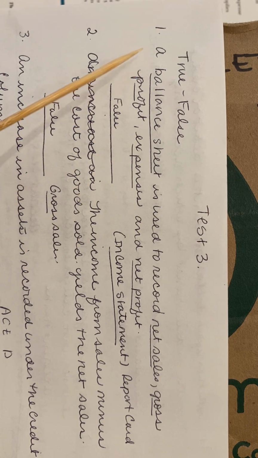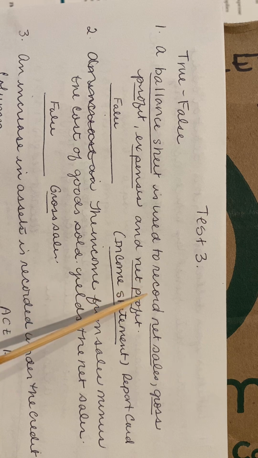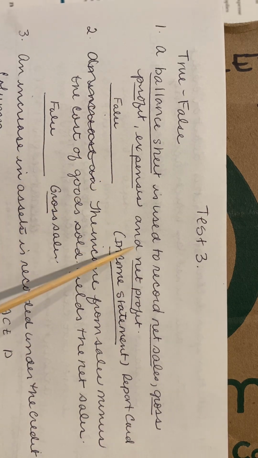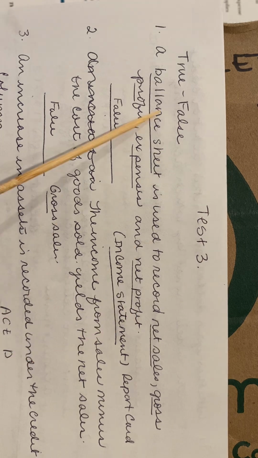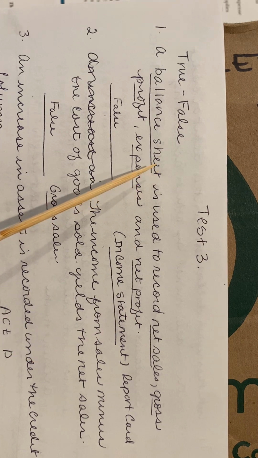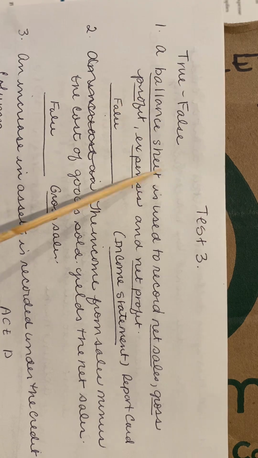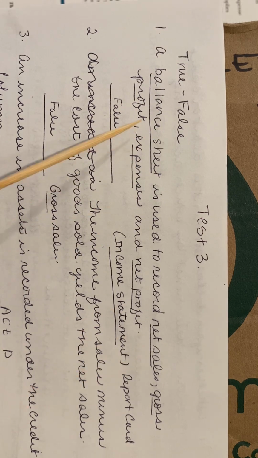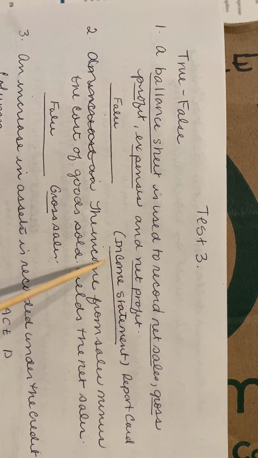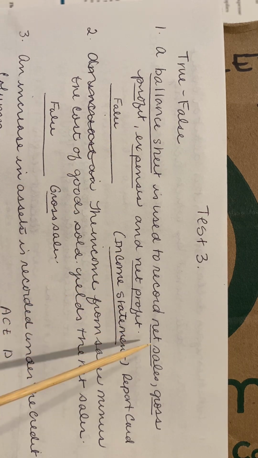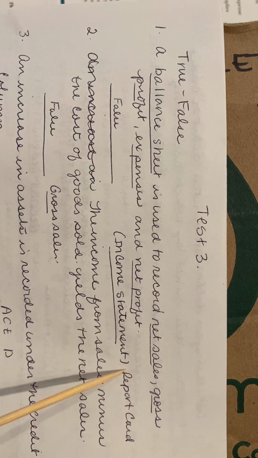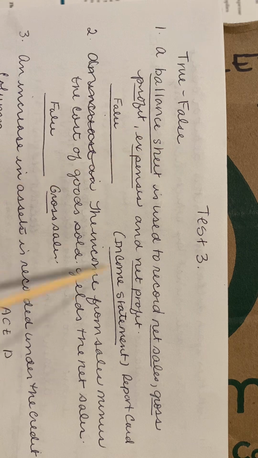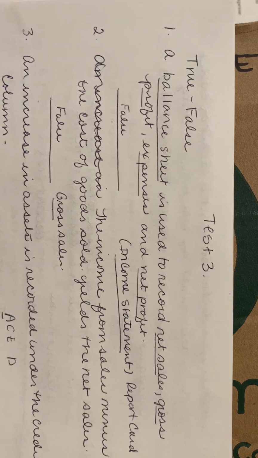Let's do number 1. A balance sheet is used to record net sales, gross profit, expenses, and net profit. No, a balance sheet just balances out your liabilities and capital and income. That's the first thing we learned. So this here with the net sales, gross profit, and expenses is called the income statement. It's like a report card. It has those 6 things on it. So this answer is false. It's not a balance sheet, it's an income statement. Number 2.